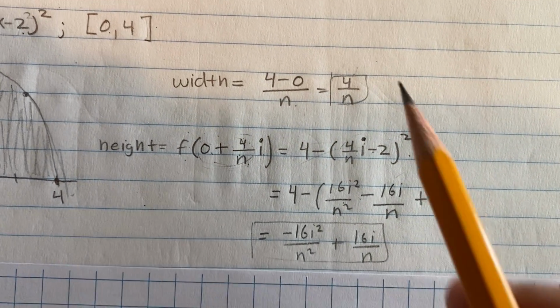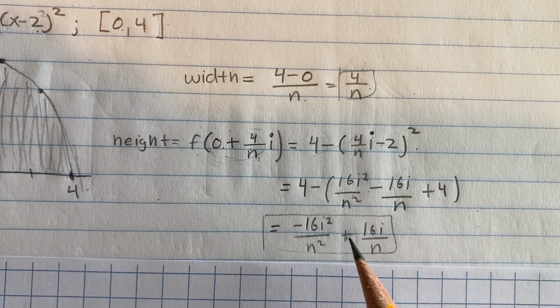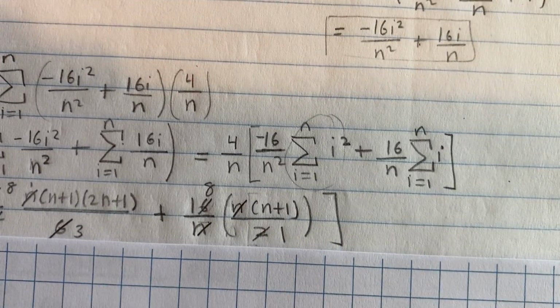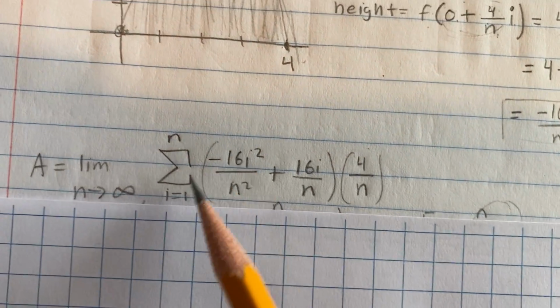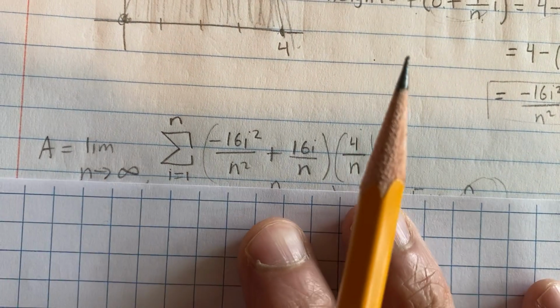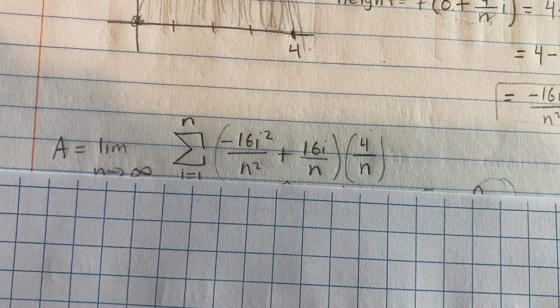All right, so I got the width, I got the height, and I need to plug it into the limit area formula. So my limit area formula is going to be this, and you're going to take the limit as n goes to infinity of this particular function. It looks like I didn't write the limit as n goes to infinity on each line, so I expect you guys to do that.